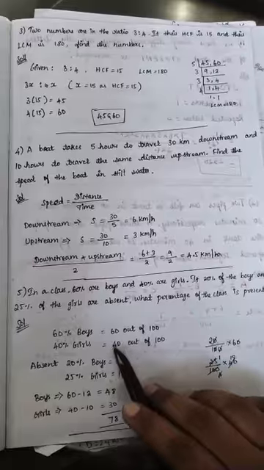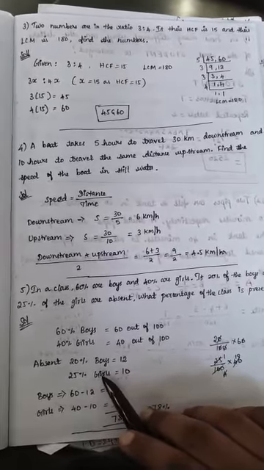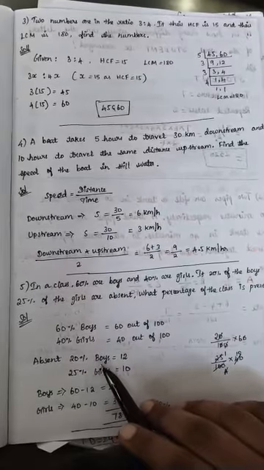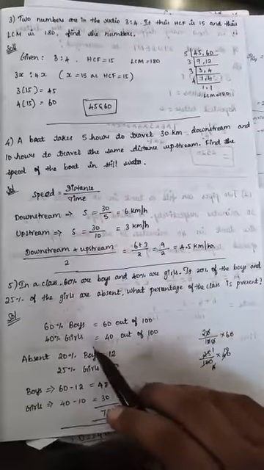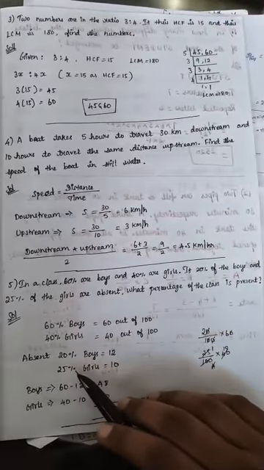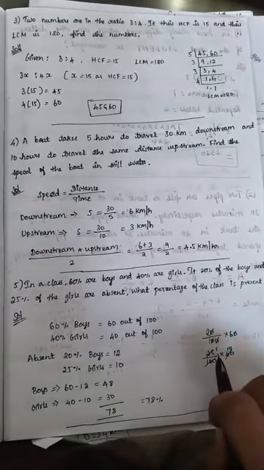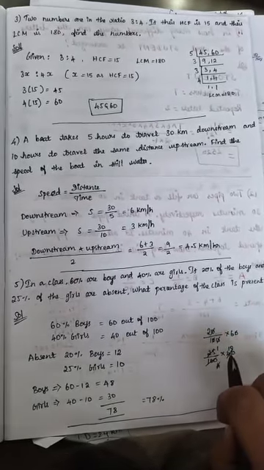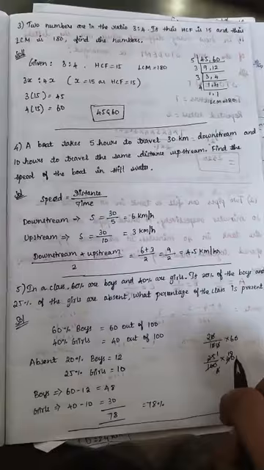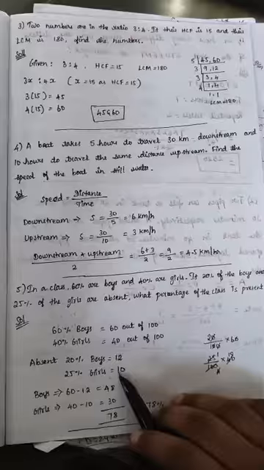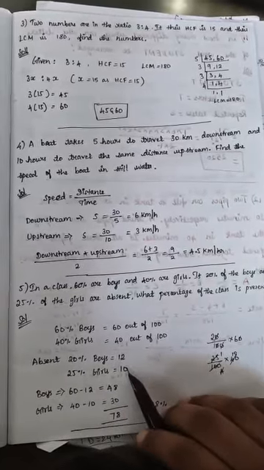Out of 40 girls, 25% of the girls took leave. So we have to identify the count of the girls who took leave. For that we multiply 25% into 40. So that is 25 divided by 100 into 40. If we cancel this, we will get 1 into 10. So that is 10 girls out of the 40 girls are absent.